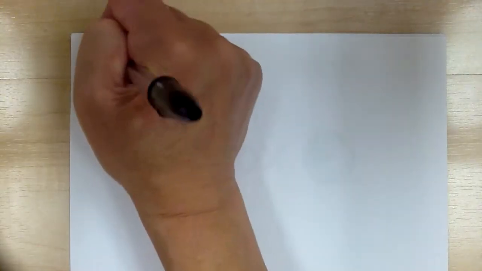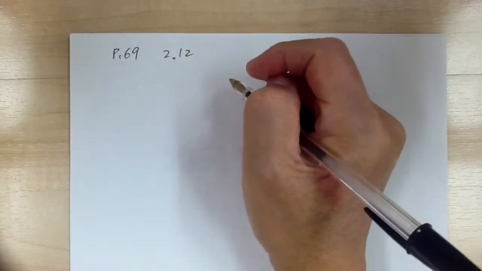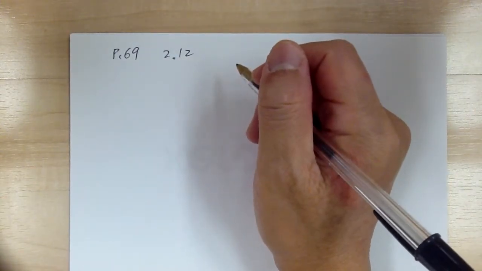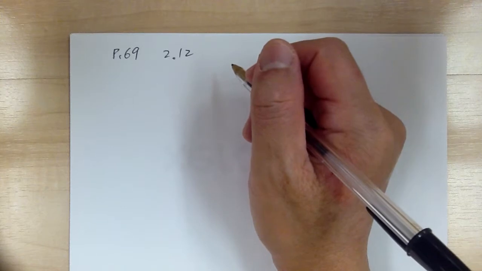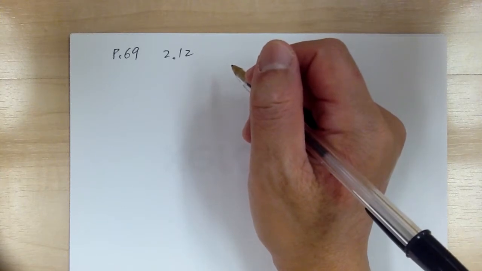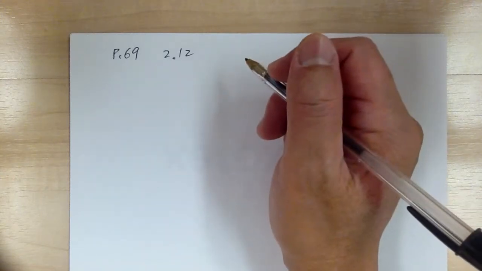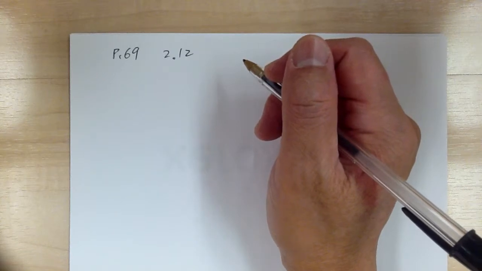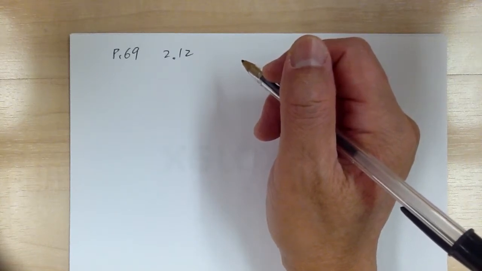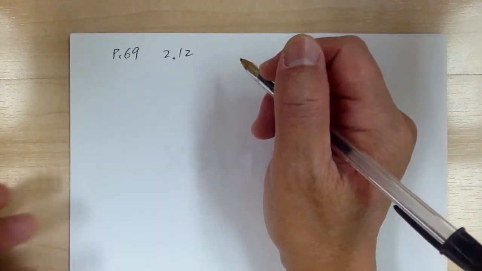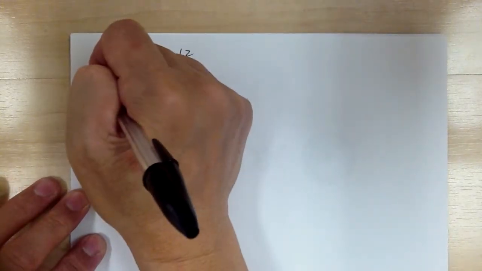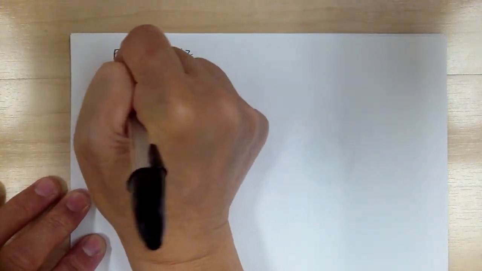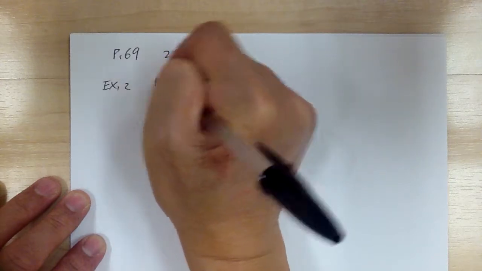Open your book to page 69, and this is lesson 2.12. This lesson is on subtracting the mixed numbers. Just like the previous lesson, you're going to do the same technique, but now you have to do the subtraction, so you might have to do borrowing. Again, we're going to focus on method 2. So let's go to example 2 on page 70.